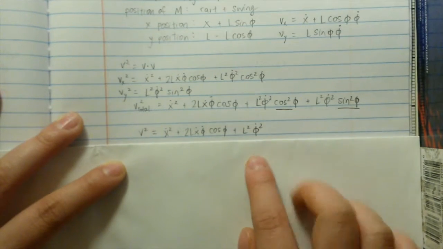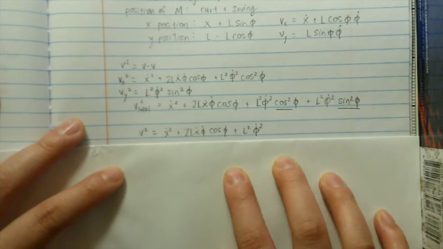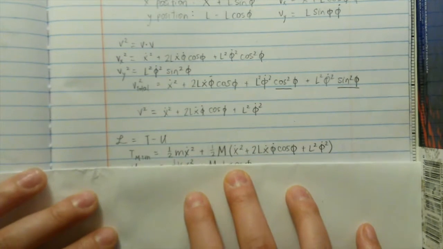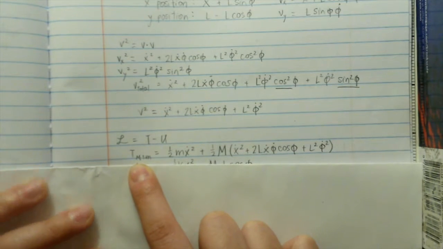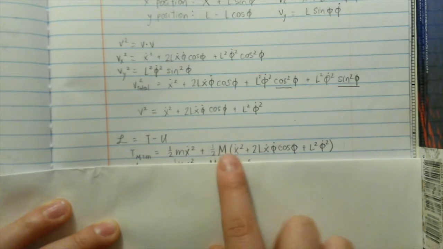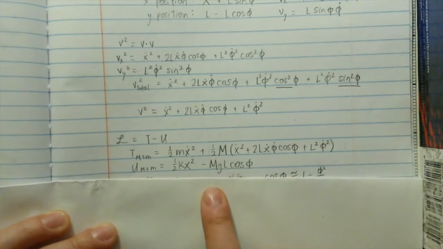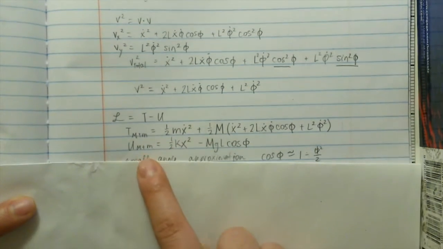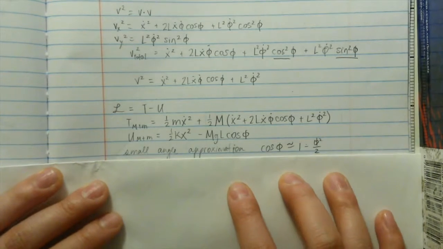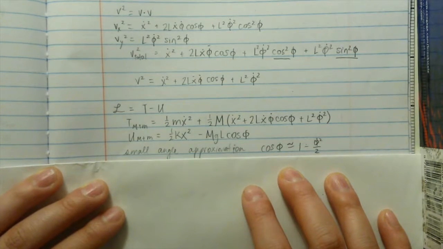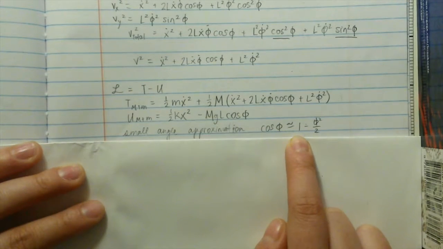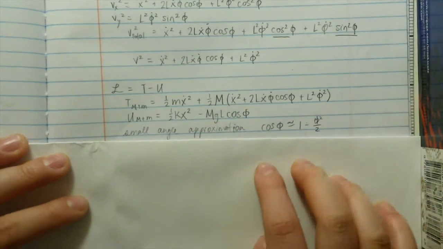And so now we can combine all the previous parts into our Lagrangian, which is T minus U. So T of the pendulum plus the cart, this is just for the cart, and this is for the pendulum, and potential energy, this is for the cart, this is for the pendulum, and we know that we need to use a small angle approximation to get rid of the cosines, and so cosine phi equals 1 minus phi squared over 2.